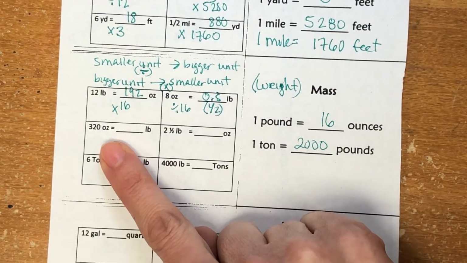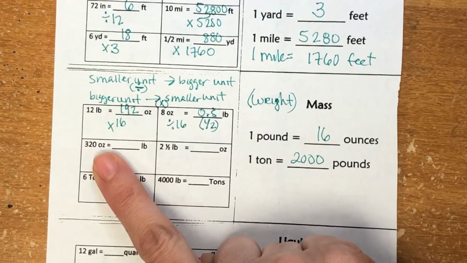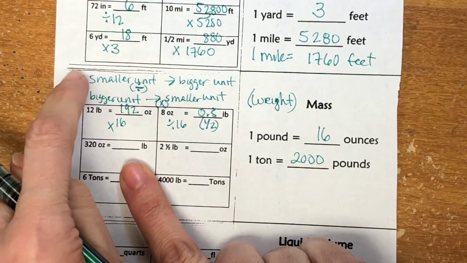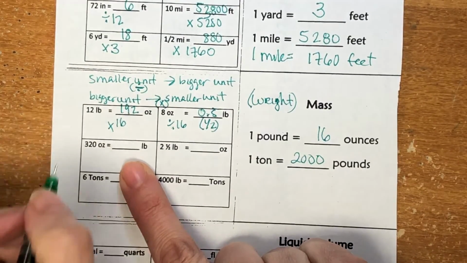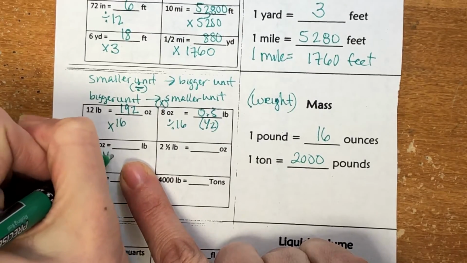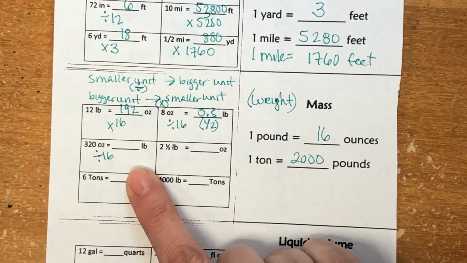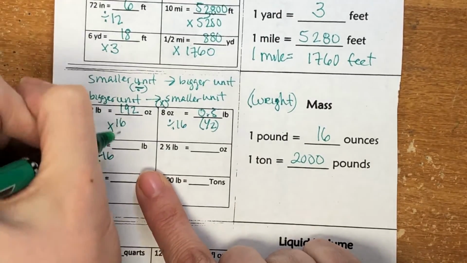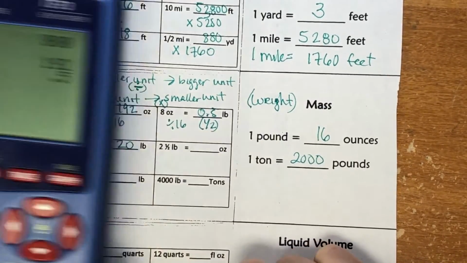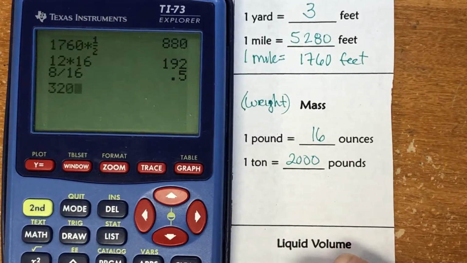320 ounces to pounds. You're going from small to big. If you're going small to big, you're going to divide. So I'm going to divide that by 16. 320 divided by 16 should give you 20 pounds. You can double check in the calculator. So 320 divided by 16 is going to give you 20.